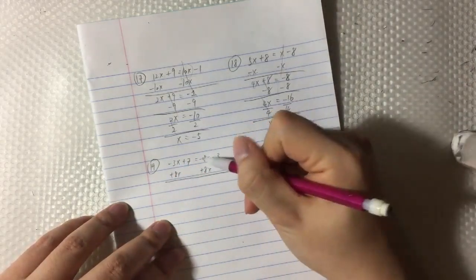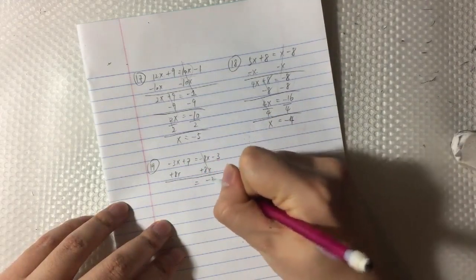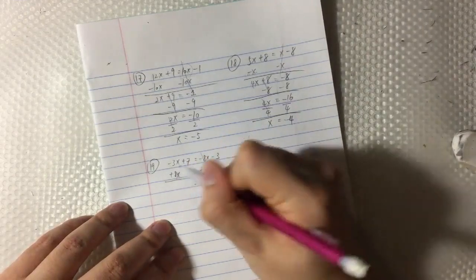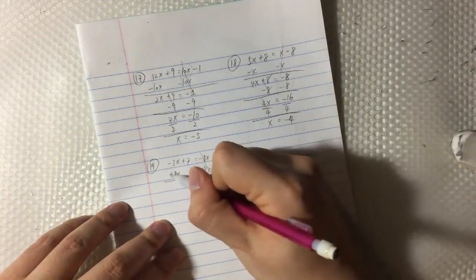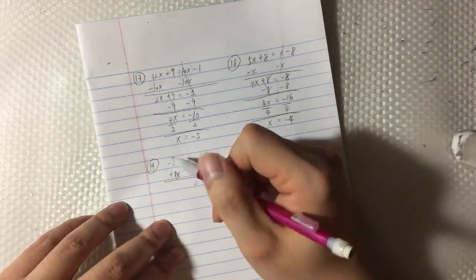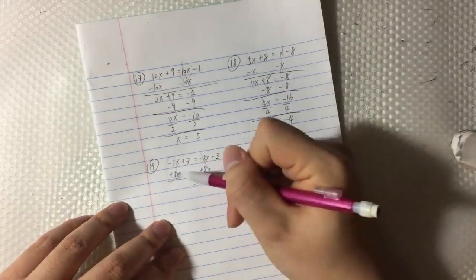On the right side, negative ax and positive ax get cancelled. We get negative 3 by itself. On the left side, negative 3x plus positive ax. We try to combine like terms. When combining like terms, add the coefficient. Negative 3 plus positive a.